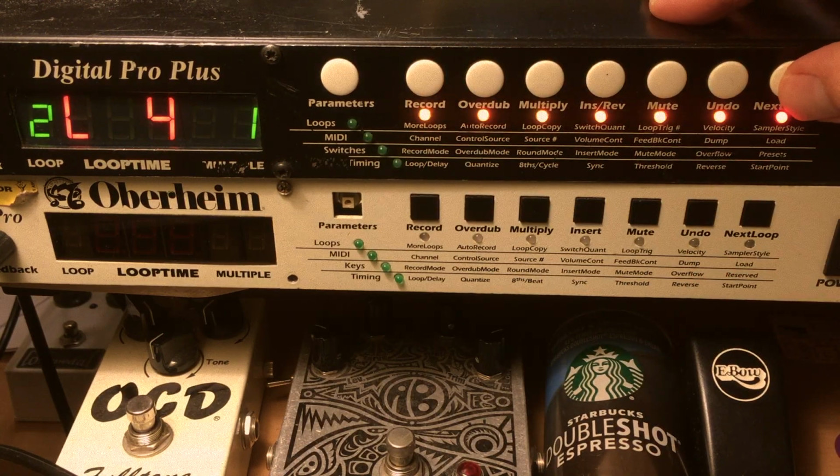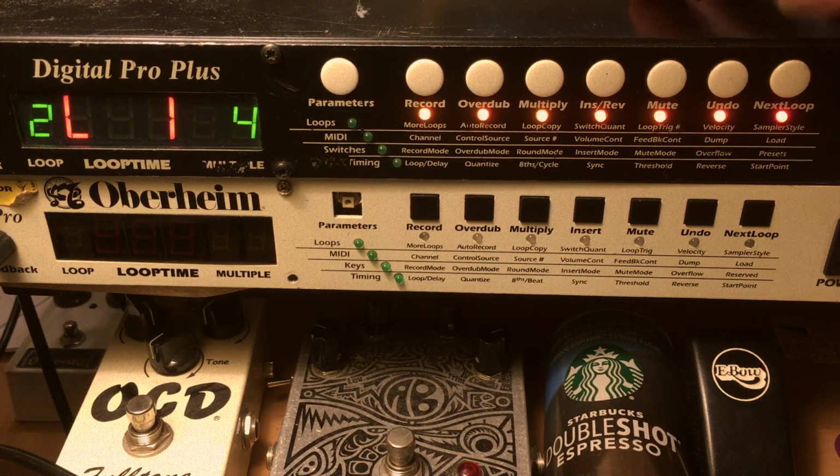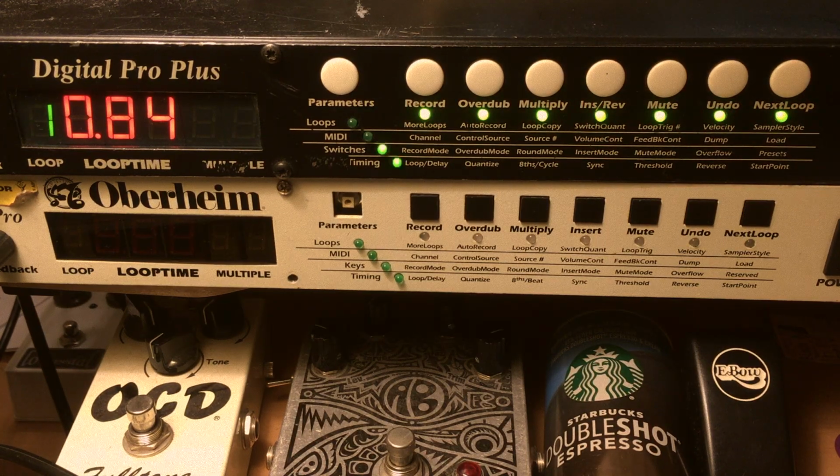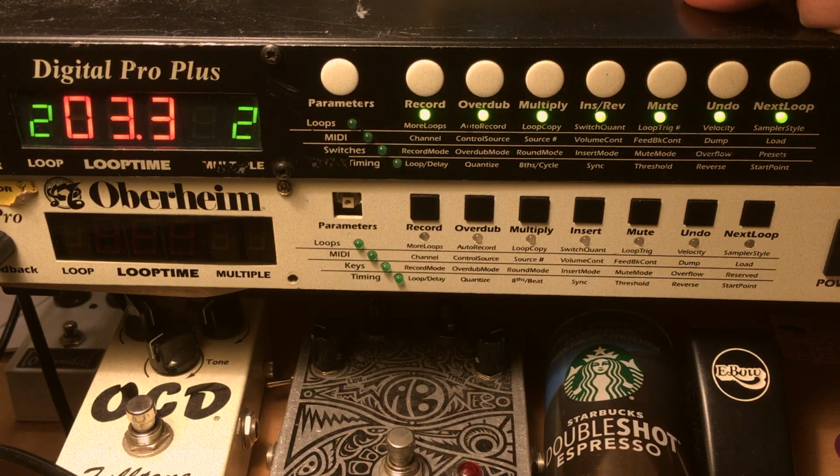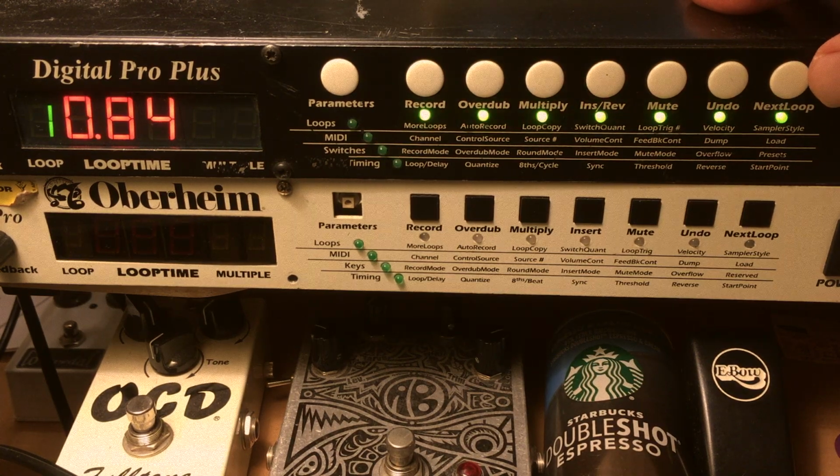So now I'm going to go back to loop 1. This is what we started with. That's just the initial loop, single cycle. Then going back to loop 2, that's what we just built up. And then we're back to loop 1.